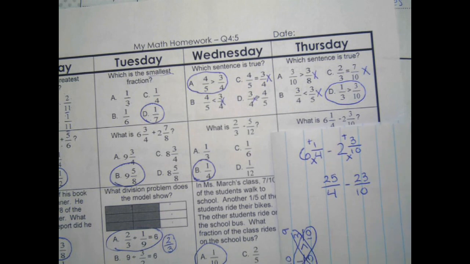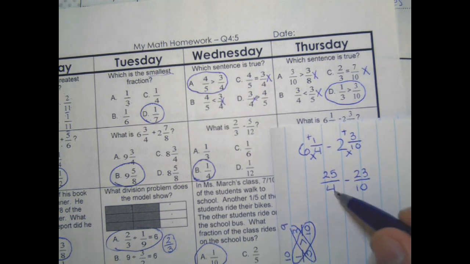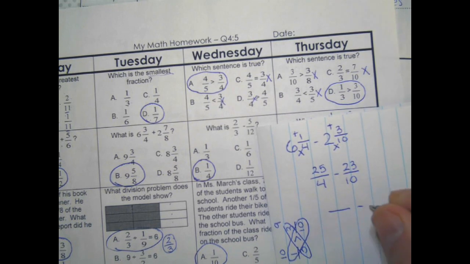We need to create a common denominator, so we're going to try to save some time here. We ask ourselves, can 4 go into 10? Can we take the smaller number, turn it into the bigger one? Unfortunately, there's nothing you can multiply 4 by that'll get it to 10. So we need to think of the smallest number they both have in common, which in this case is 20.